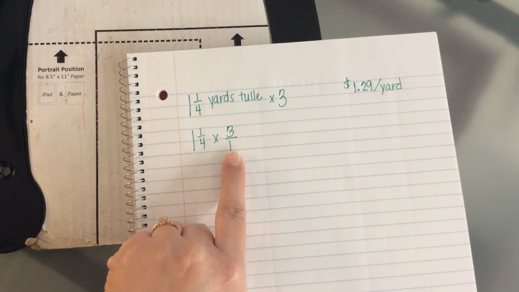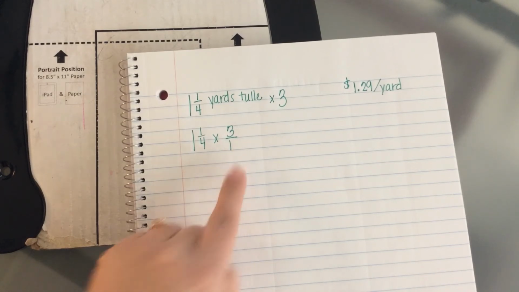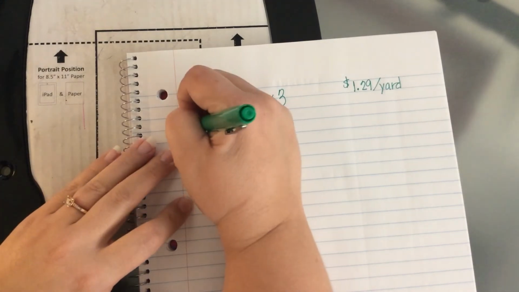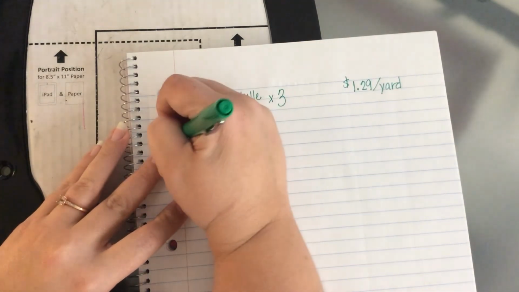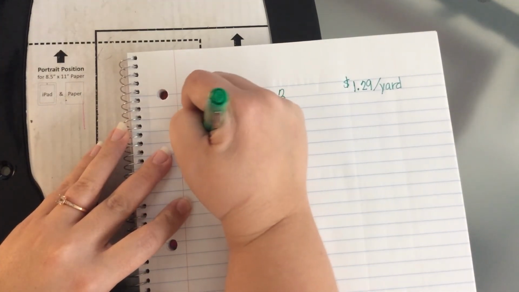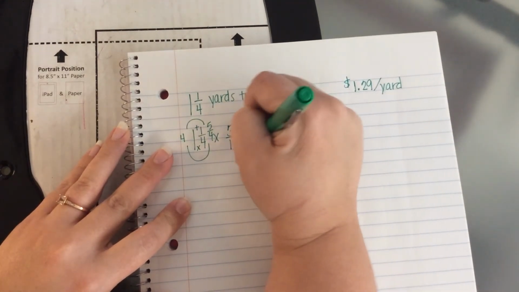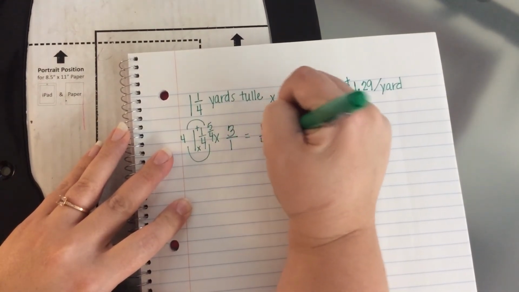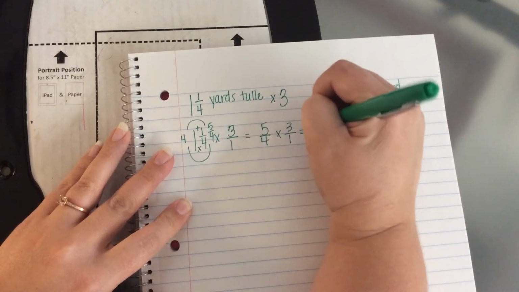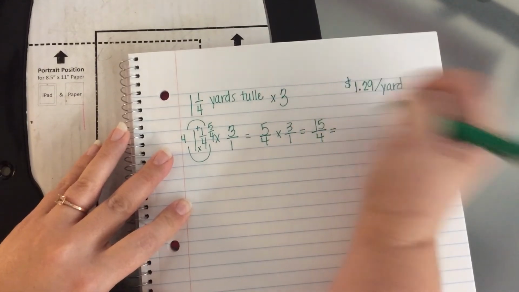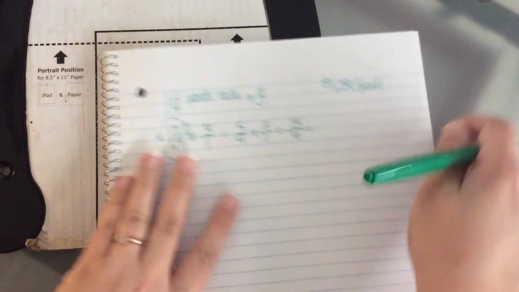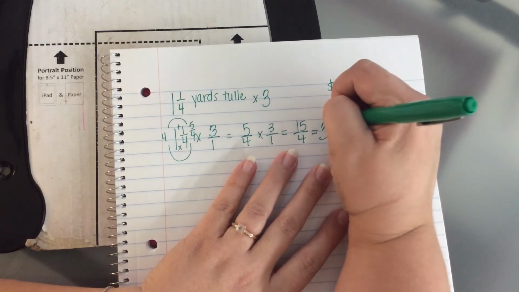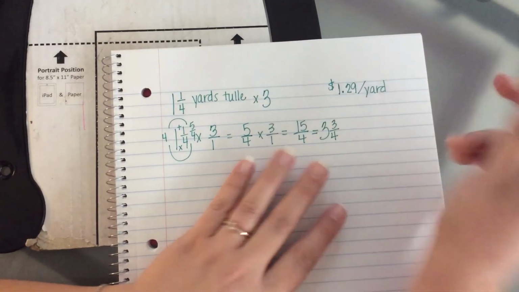It needs to be a fraction, and you put it over 1. So then we're going to multiply, add, giving us 5/4. I'm going to rewrite my problem so it's nice and neat. So it would be 3 3/4.